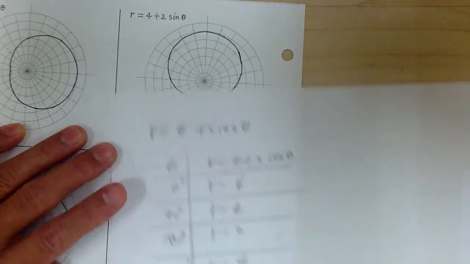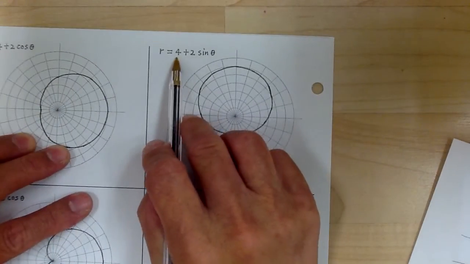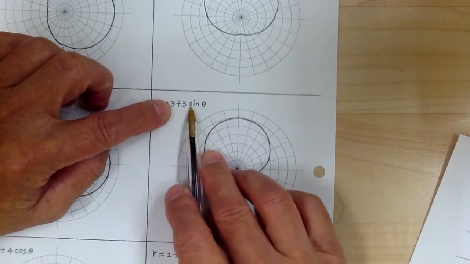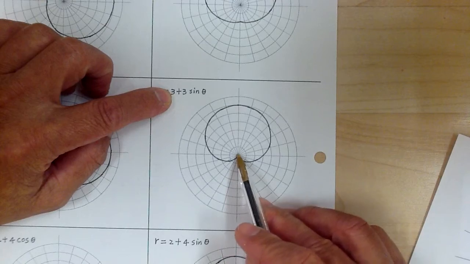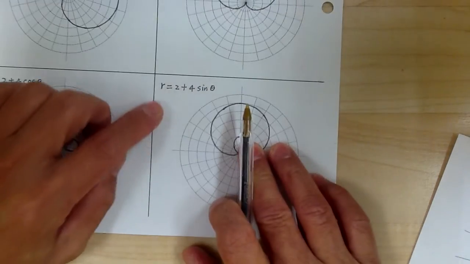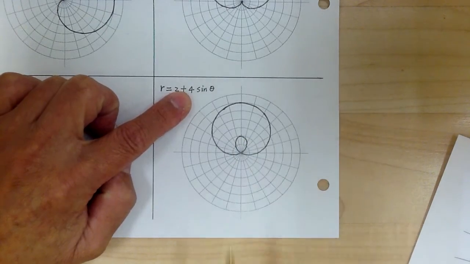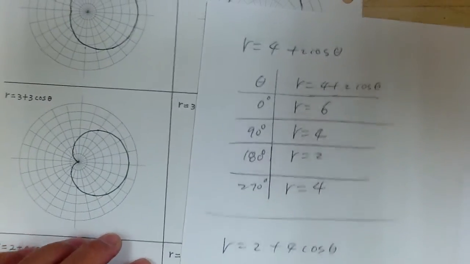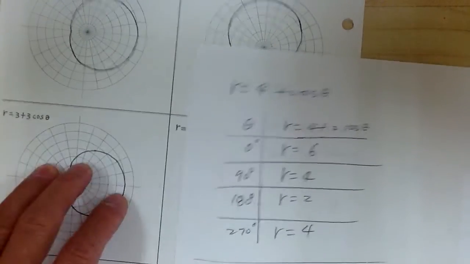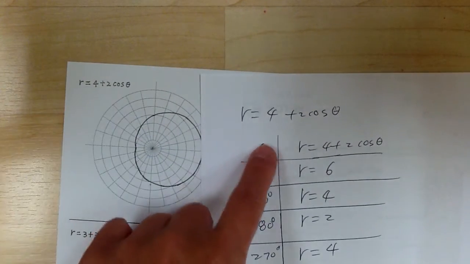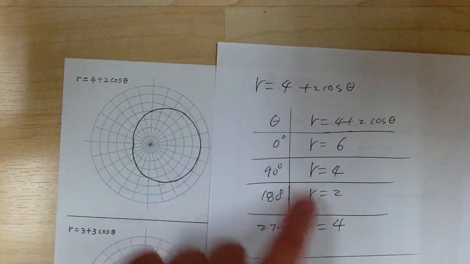Just go and make the table, plot the points. Again, if k is bigger, you're going to have a bulging out from here. If k and a are the same, you're going to get exactly this point over here. And if k is smaller than a, you're going to get an inner loop like that. And that's how you do the sketching for this type. So when you have the k in your equation, just make the table and get those 4 points.